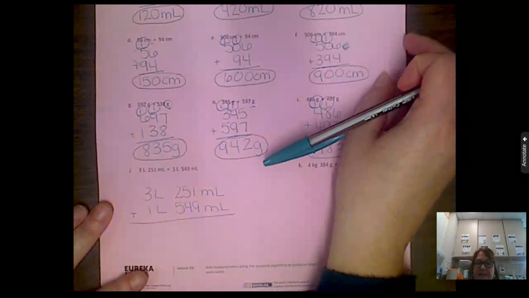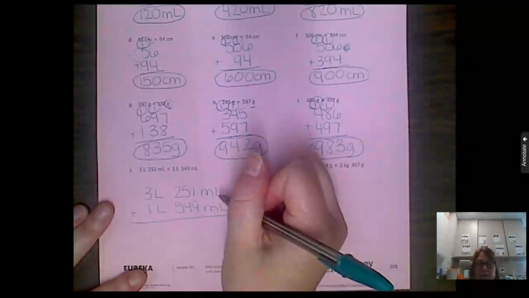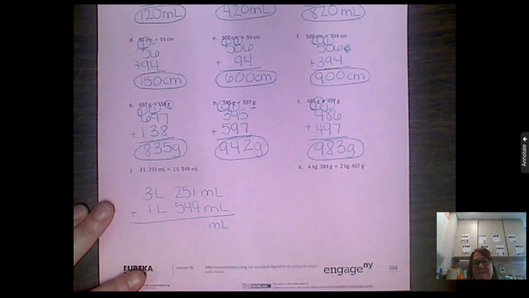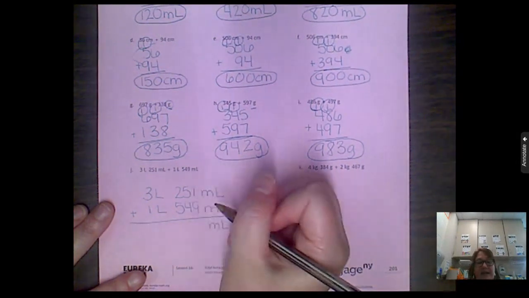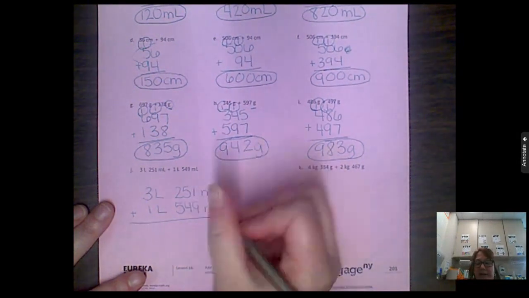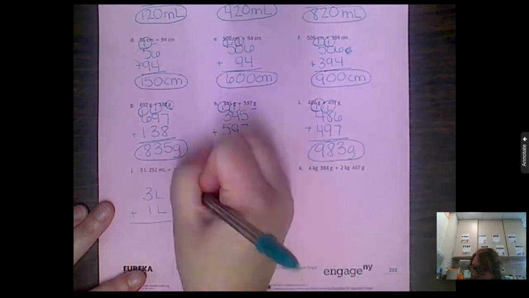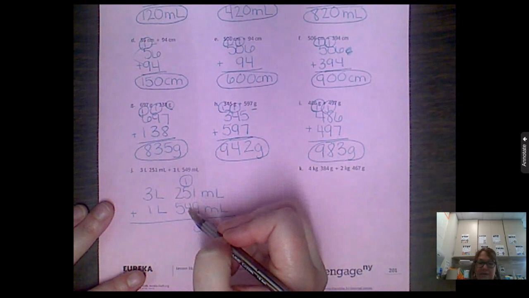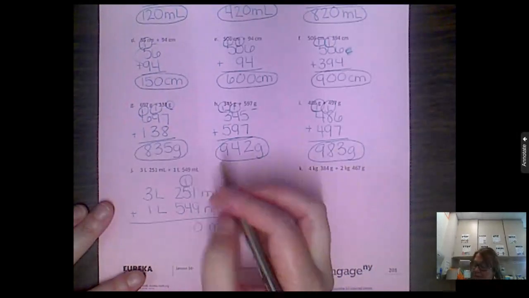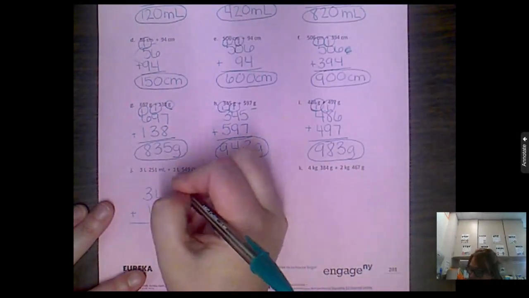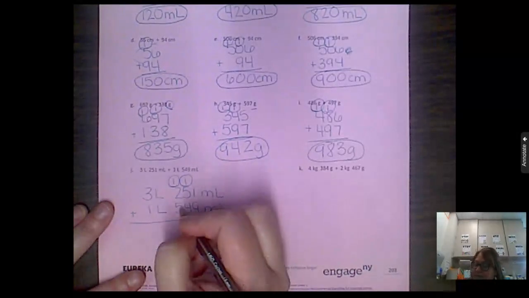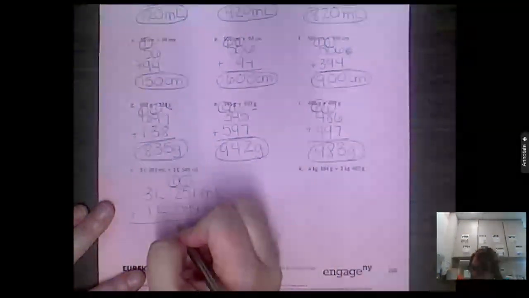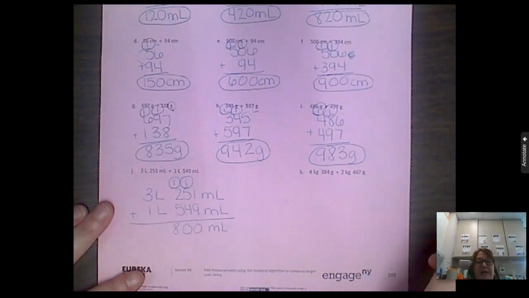Okay, so let's see here. I'm going to start right here, milliliters. Okay. And then I've got 1 plus 9, which I know equals 10, right? So 0, carry the 1. 5 plus 4 is 9, plus 1 more is 10. So 0, carry the 1. 5 plus 2 is 7, plus 1 more is 8. So that gives me 800 milliliters.